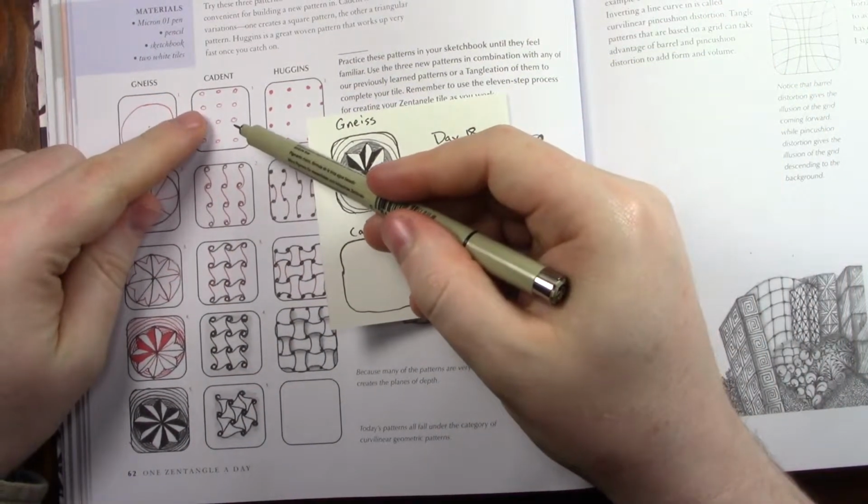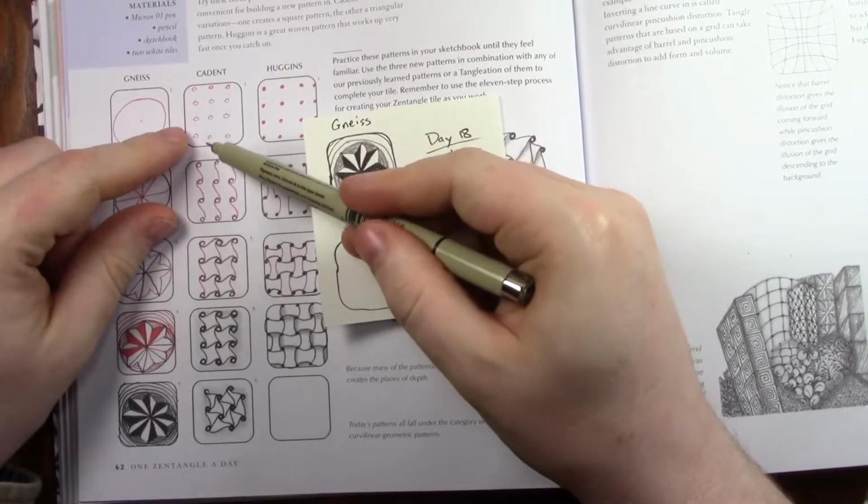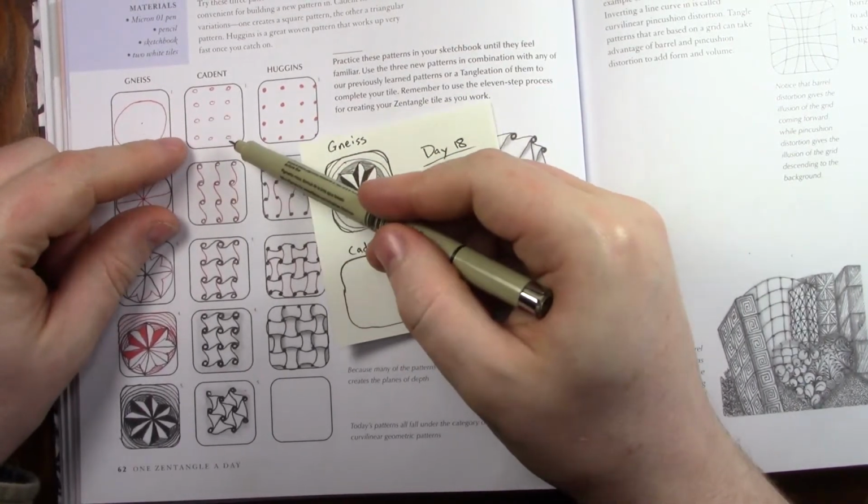Moving on to Cadent. Now notice here we have a grid of circles. They're just nice, neat, organized rows.